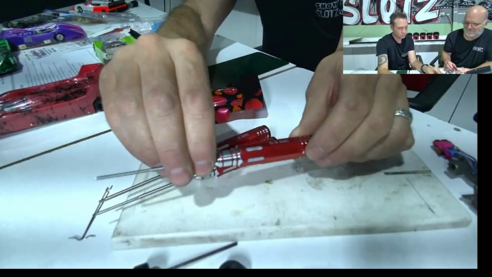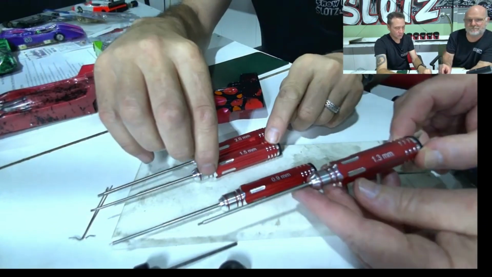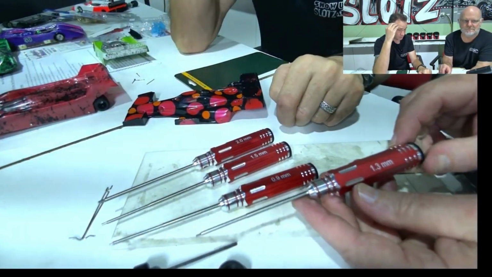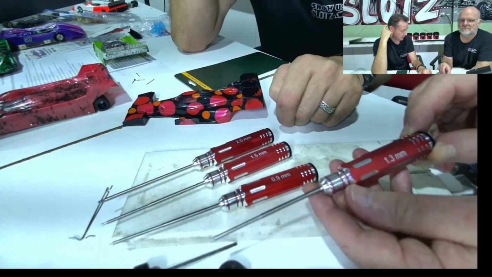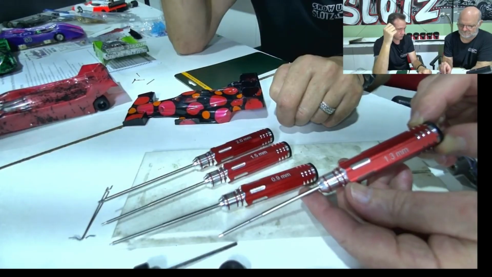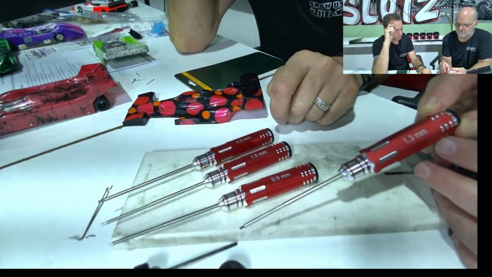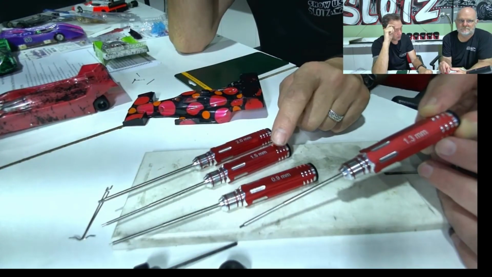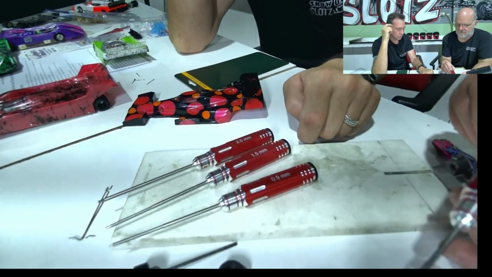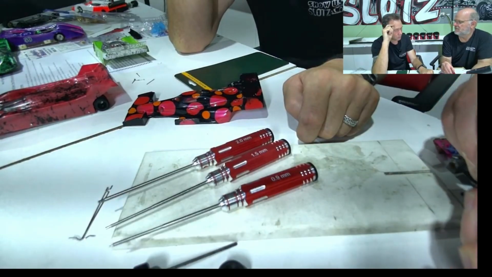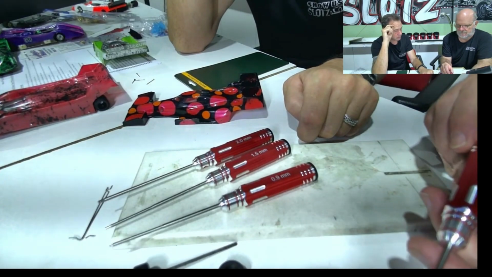So we've got 0.9, with the 1.3 there, 1.5, and 2 mm. So pretty much covering the range of what we're using in slot cars. That should cover everything we're using. Some of the older motor screws use 2 mm, most of them now 1.5. Then your 1.3 is for your wheels and your gears and stuff like that. The 0.9 is not used a lot in Flexis, but for the 1/32 scale Auto Slot, some of the stuff takes the 0.9.